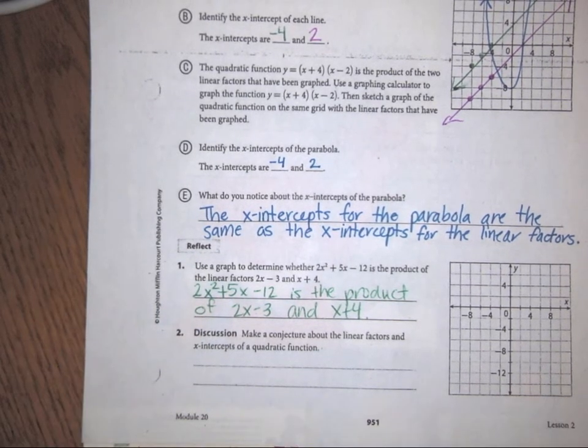We're going to look more at linear factors when we talk about the zero product property.